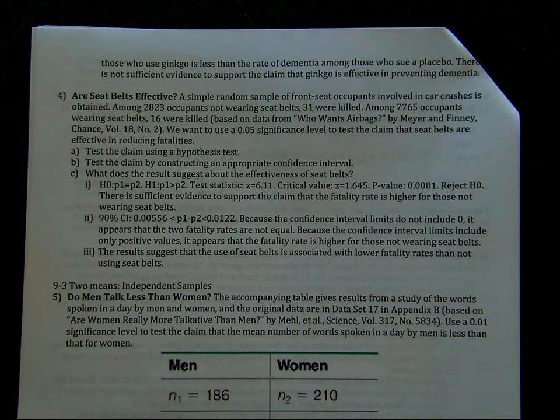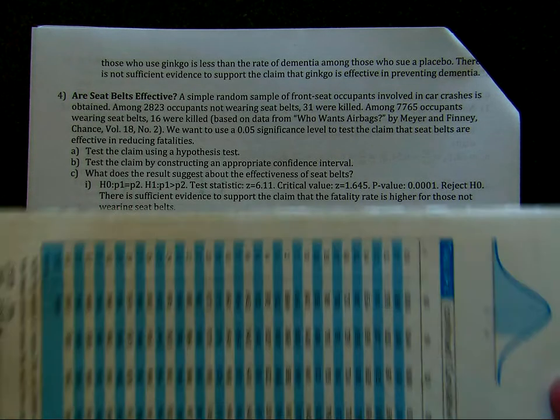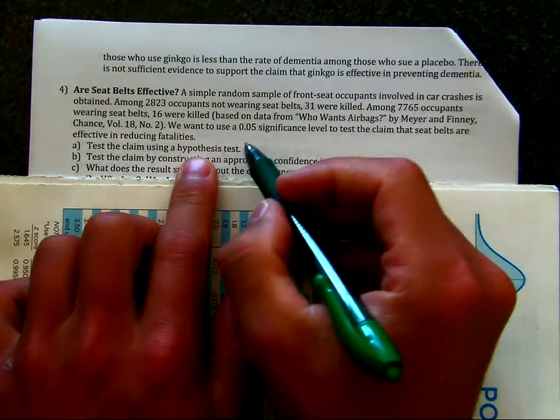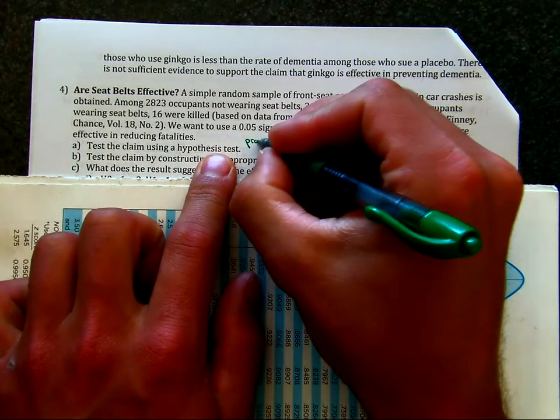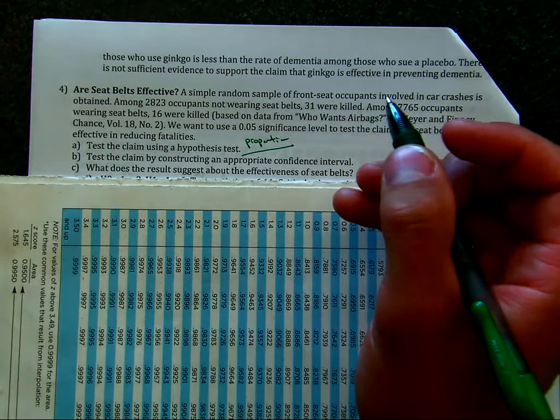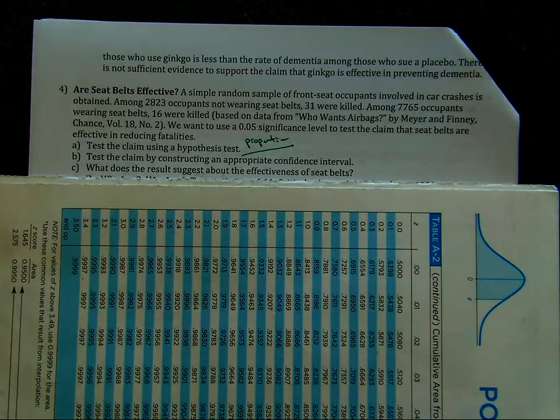So the first thing you need to do, if you're answering this question, and let's say you didn't have all that, right? Test the claim using hypothesis test. Well, first thing you need to do is figure out, are we talking about proportion or mean? In this case, we're talking about a proportion. And when we know that, we need now to figure out, are we talking about 2 sample or 1 sample? In this case, we are talking about 2 sample.